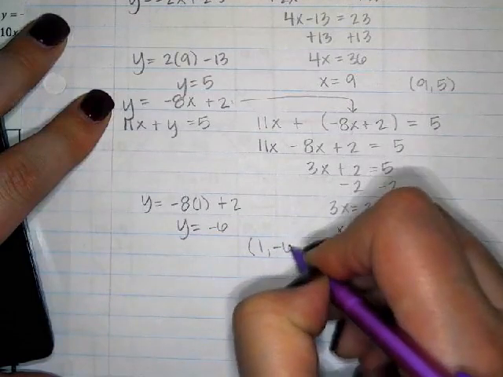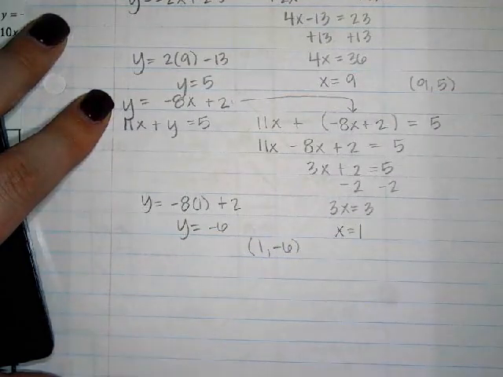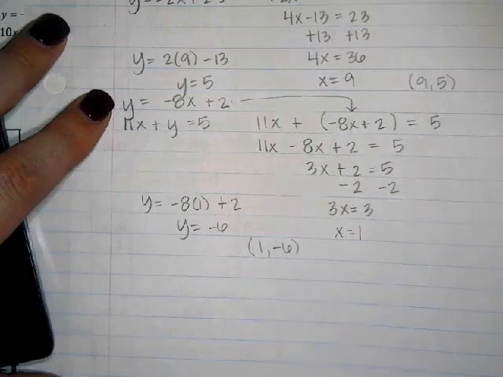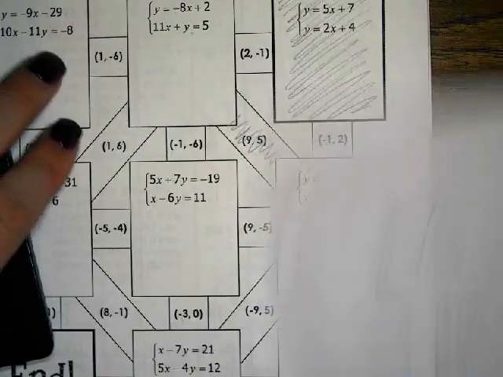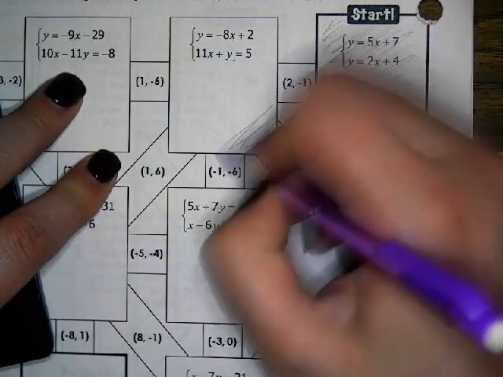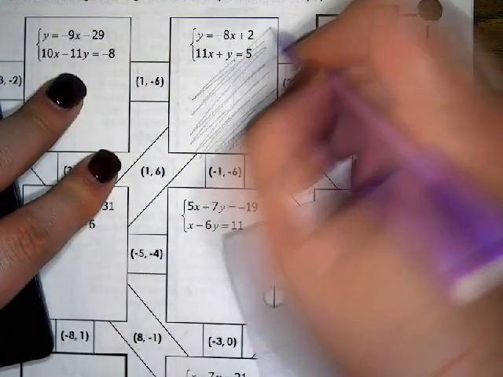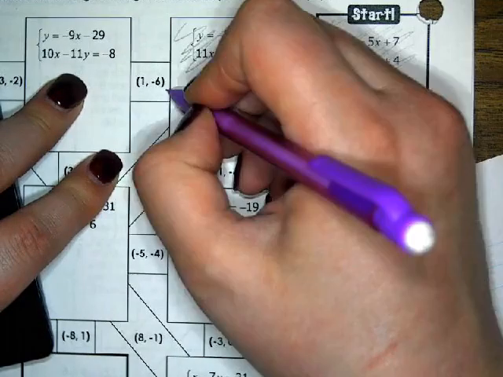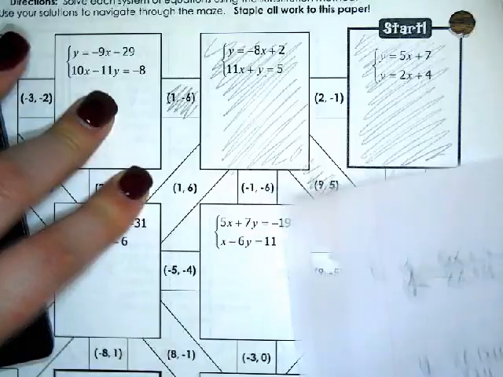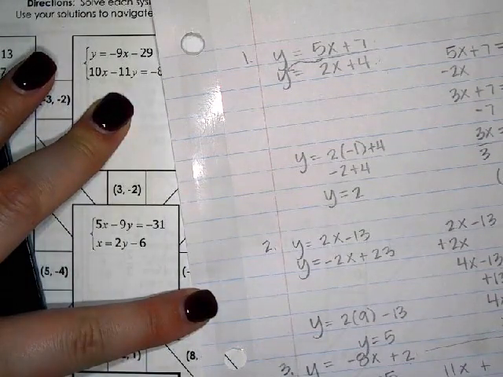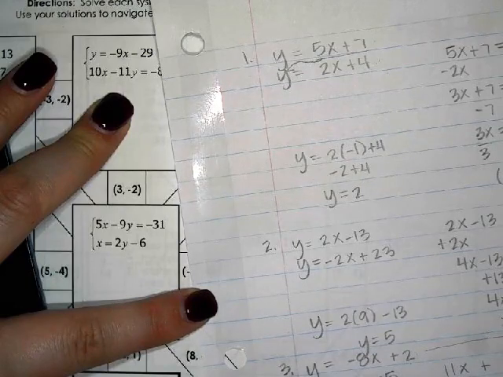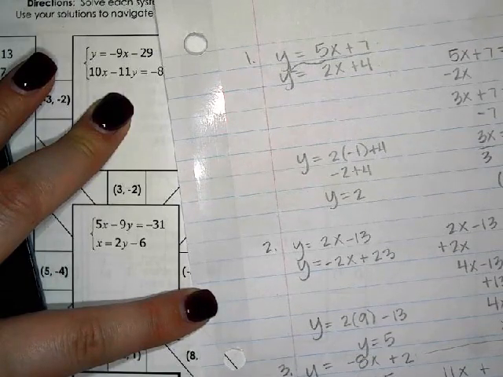And we're going to do this one last problem together, and then I'll let you guys work on the rest. So this is the one we just did. It goes over here. Okay. So the fourth problem, y equals negative 9x minus 29, 10x minus 11y equals negative 8. Okay.